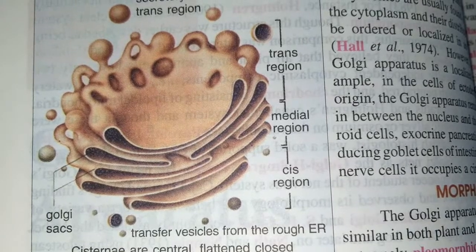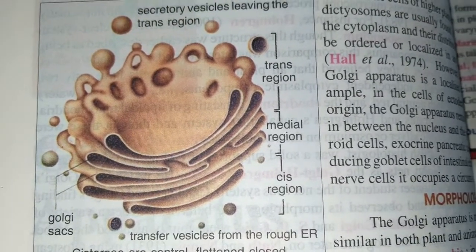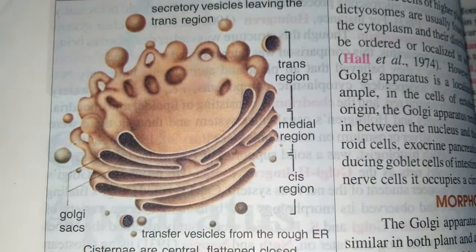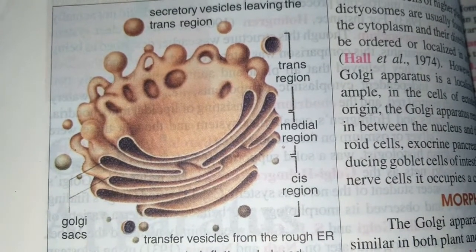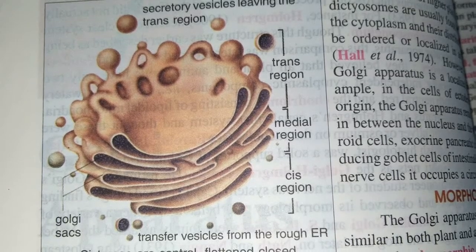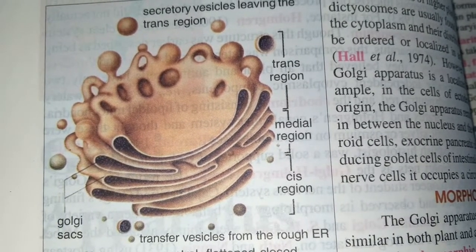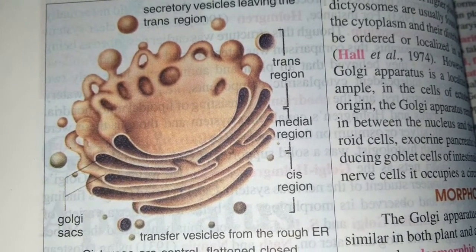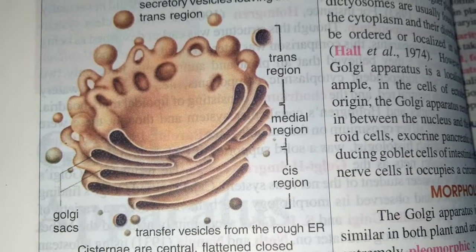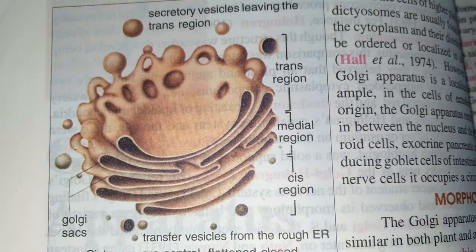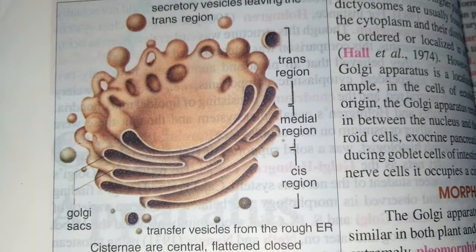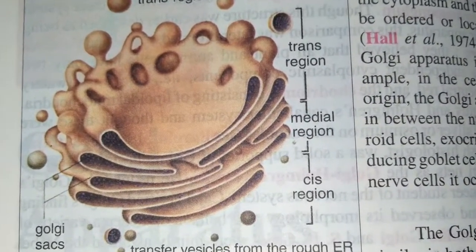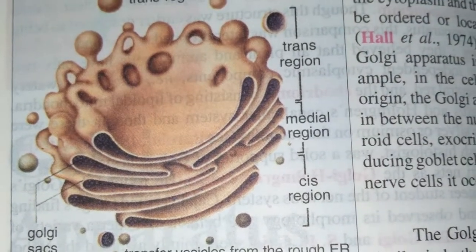Later on, two more scientists, Dalton and Felix, researched the ultrastructure of this cell organelle, and they gave the detailed structure of it. Sometimes this cell organelle is also known as the Dalton complex. Now we will focus on the structure of this cell organelle. As per Dalton and Felix, it has three components.